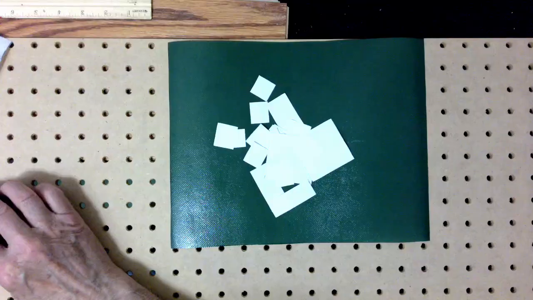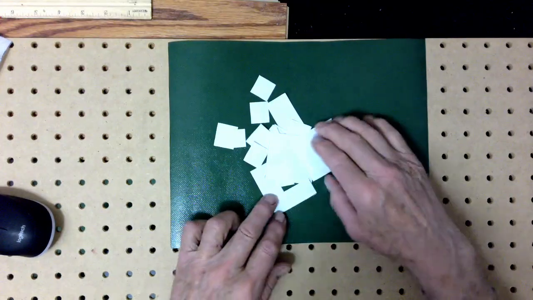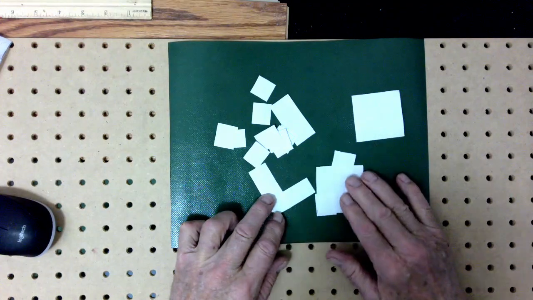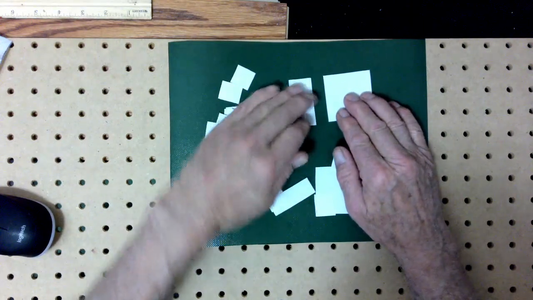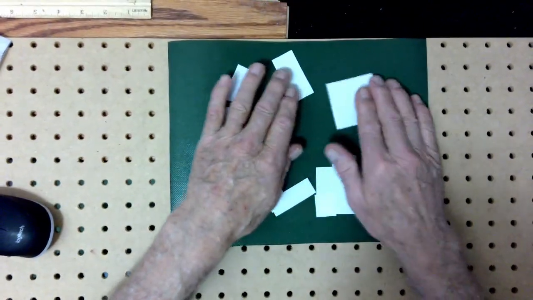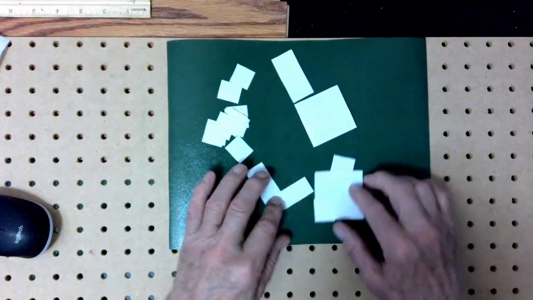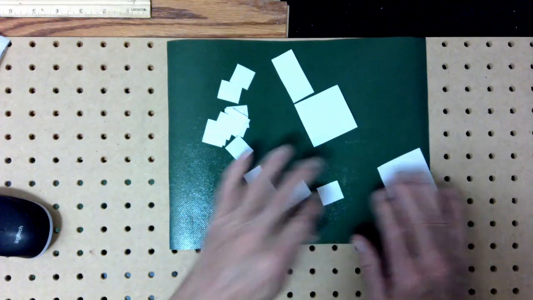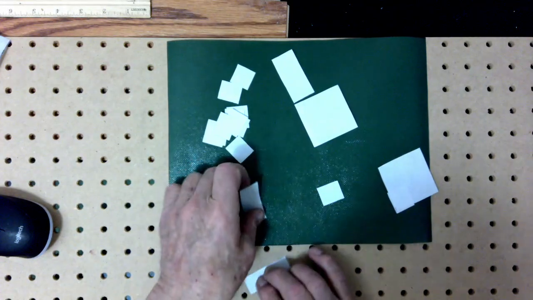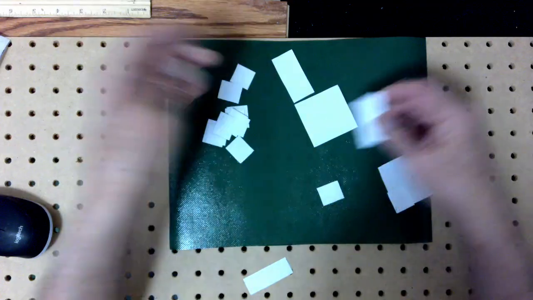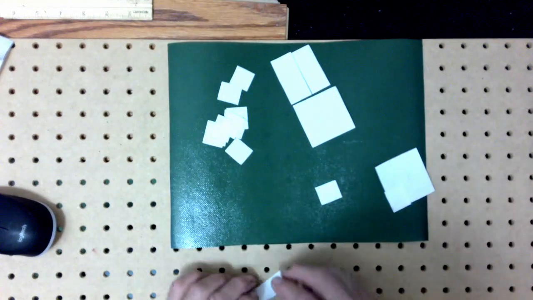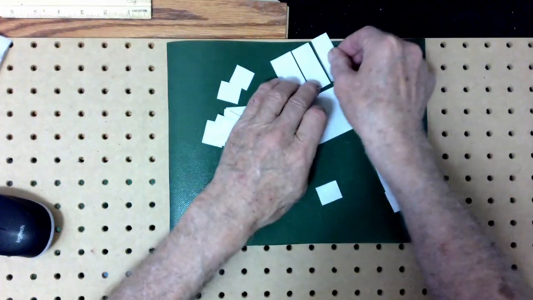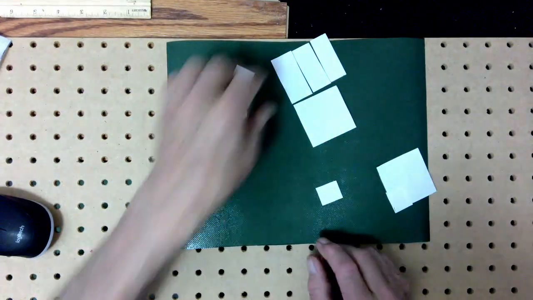So let me pause. Here are some distributive tiles all cut out. Nah, I didn't cut them very well. Not even close. Look at this. These should all be the same size, but you get the idea, okay? I'll put this one there, this one here. And they really should be the same exact length.